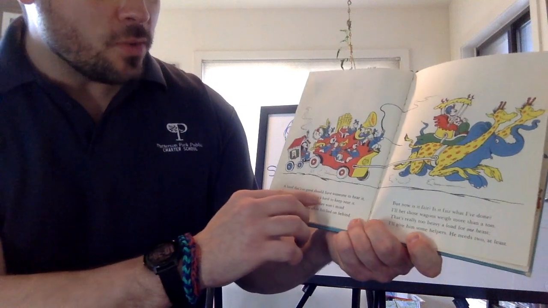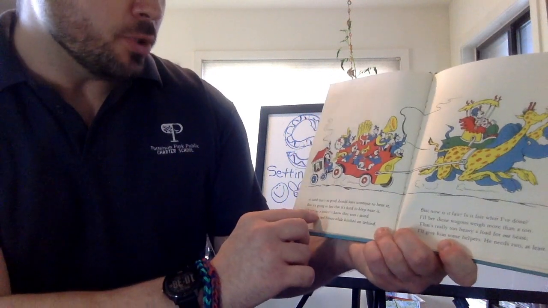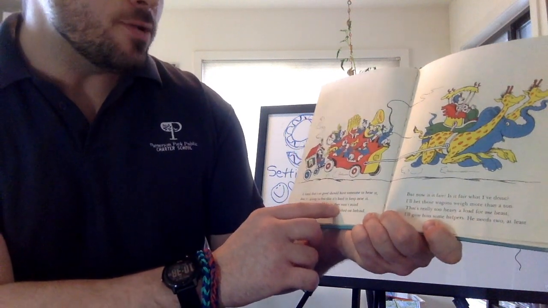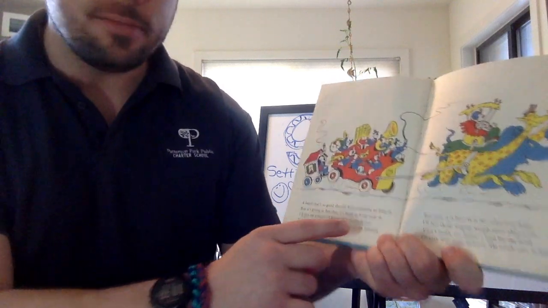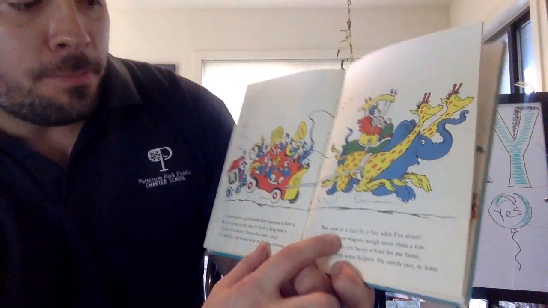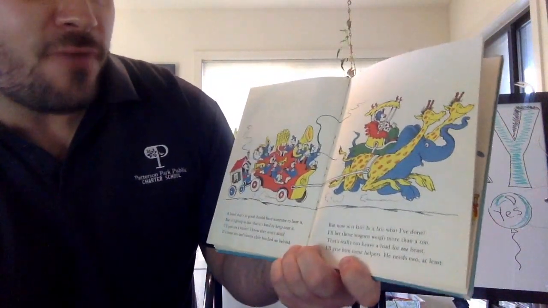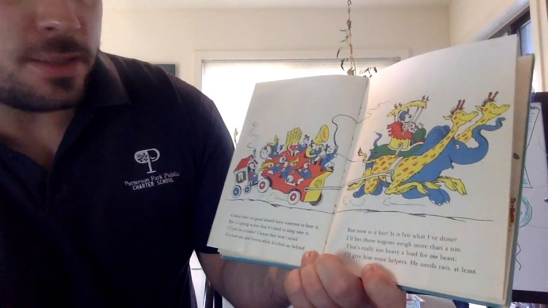A band that's so good should have someone to hear it, but it's going so fast that it's hard to keep near it. I'll put on a trailer, I know they won't mind, if a man sits and listens while hitched on behind. But now is it fair? Is it fair what I've done? I'll bet those wagons weigh more than a ton.